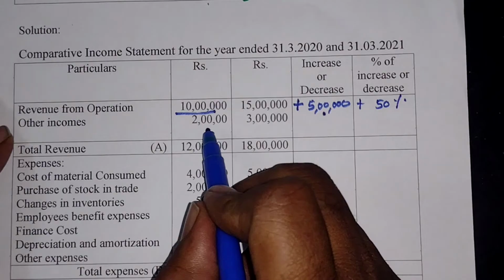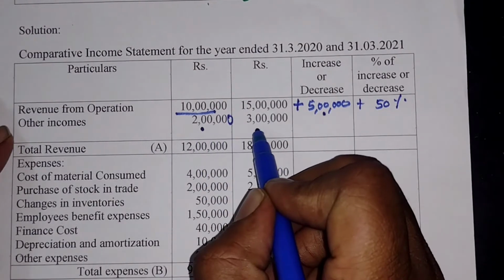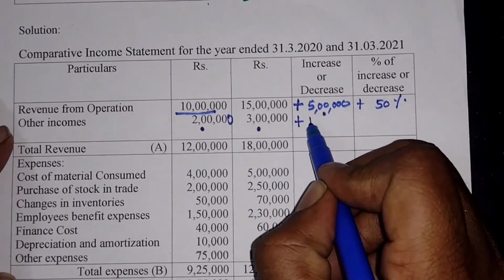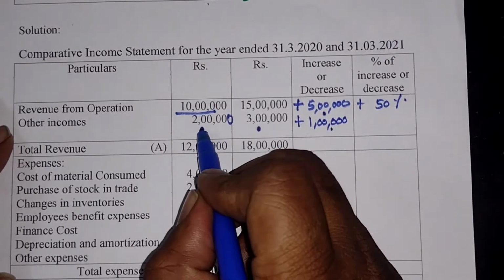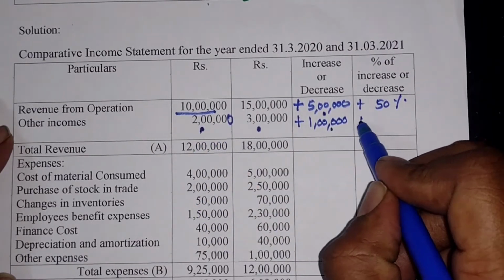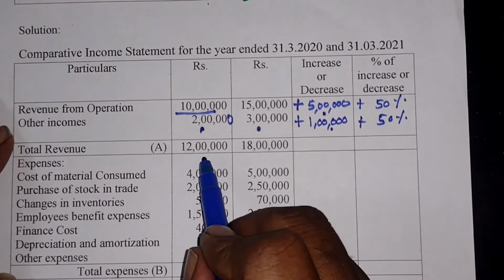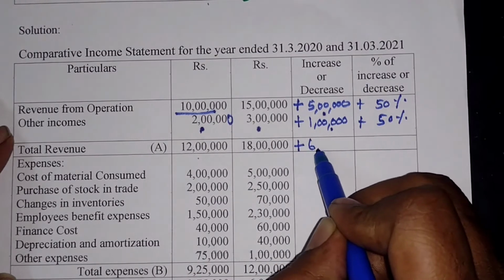Now second one is 2 lakhs for first year, 3 lakh for the second year. Then it is increased by 1 lakh. 1 lakh divided by 2 lakhs, again 50%. And third one is, if you see, the 12 lakhs and 18 lakhs plus 6 lakhs.